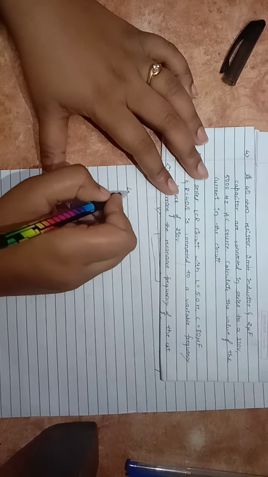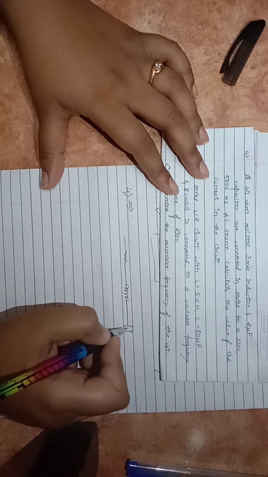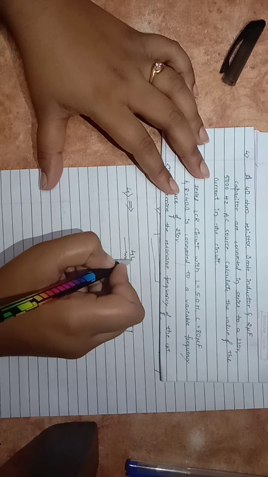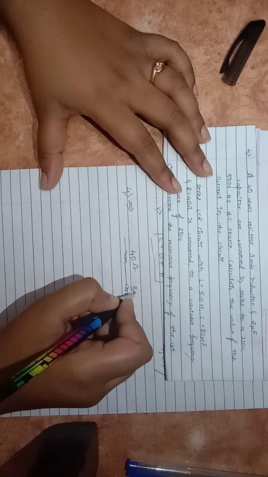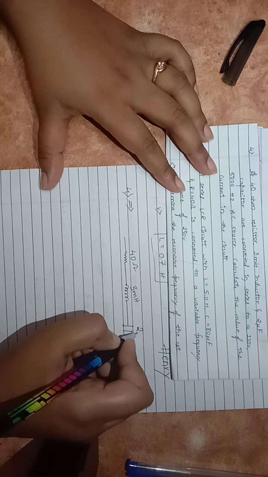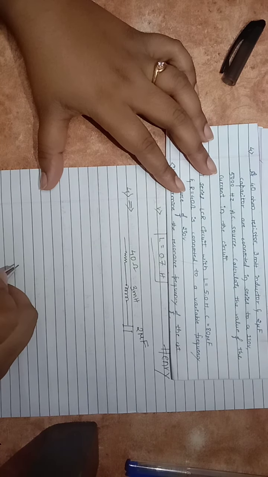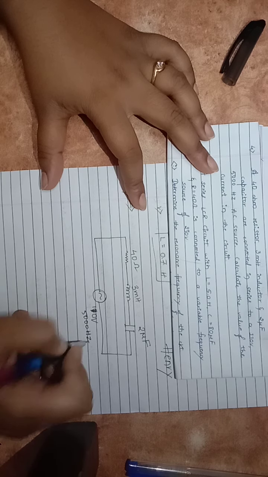A resistor, an inductor, a capacitor. What are the values? 40 ohm, 3 millihenry and 2 microfarad, connected in series to an AC source of voltage 110 volts and 5000 Hertz.